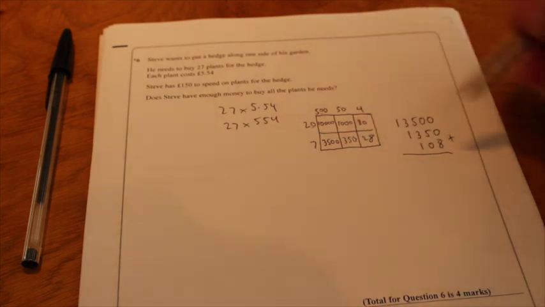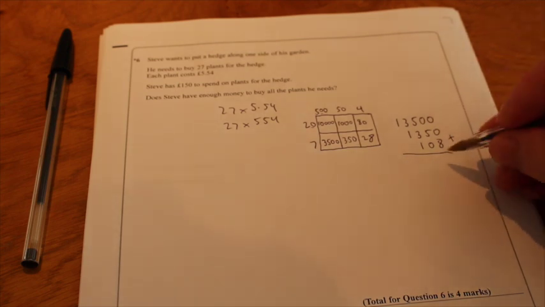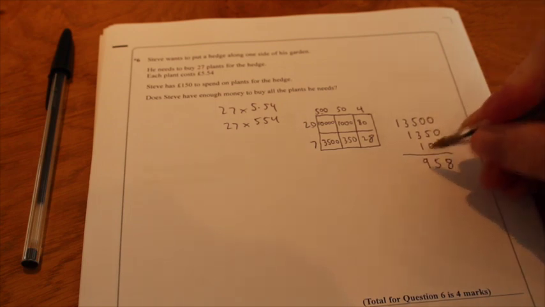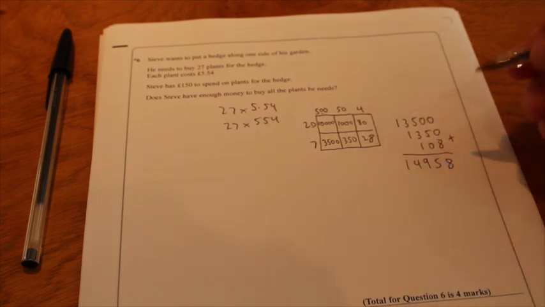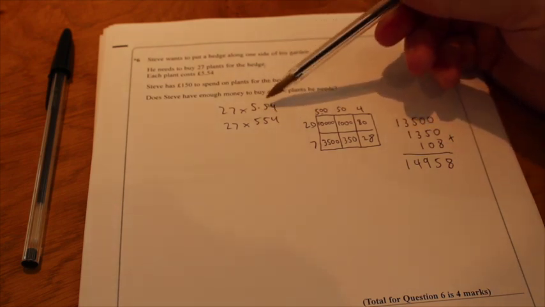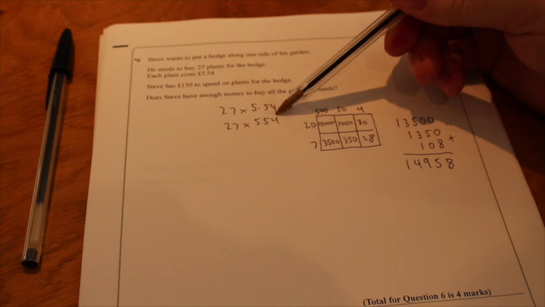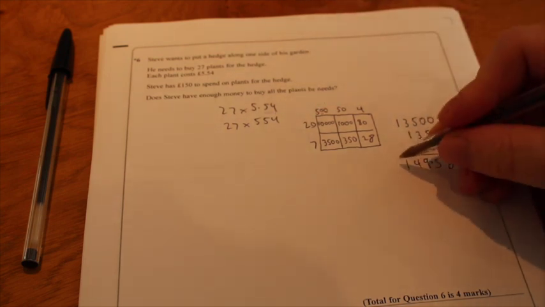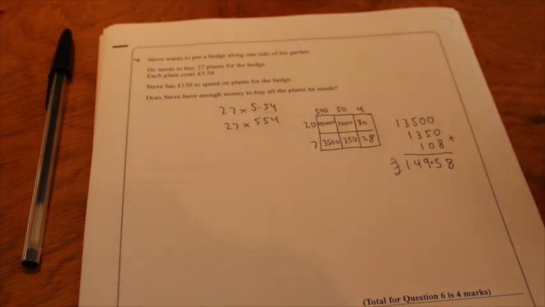And again, notice we're setting it out relatively neatly, just to show the examiner what we're doing. So we've got 8, 5, 9, 4, 1. So that's how much it's going to cost. However, remember, we need to account for the decimal. There were 2 decimal places in the original sum, so the answer has to have 2. So we put the decimal there, and we can see that it's going to cost him 149.58.